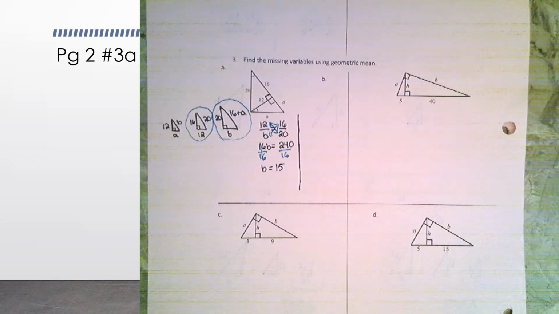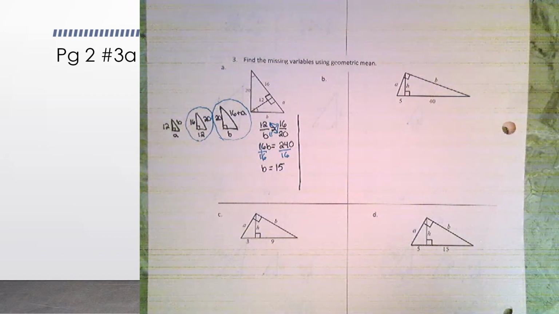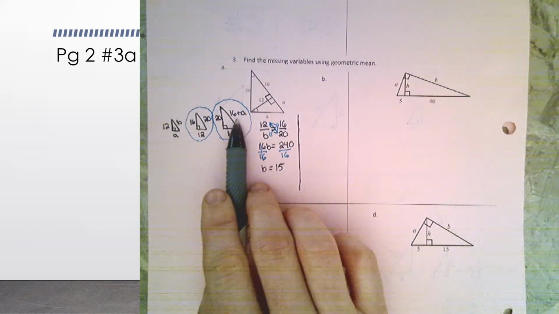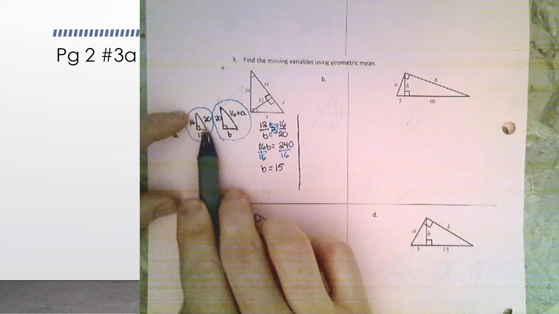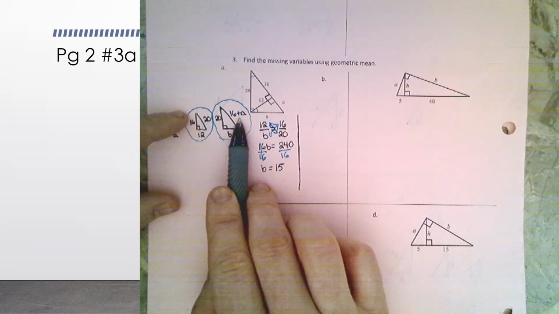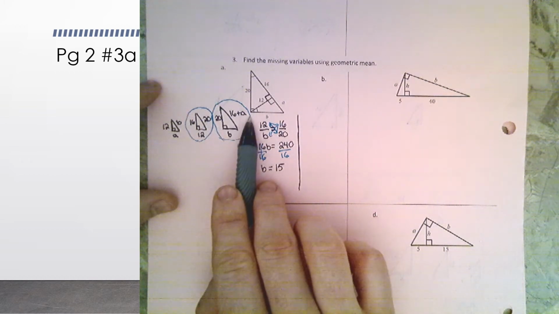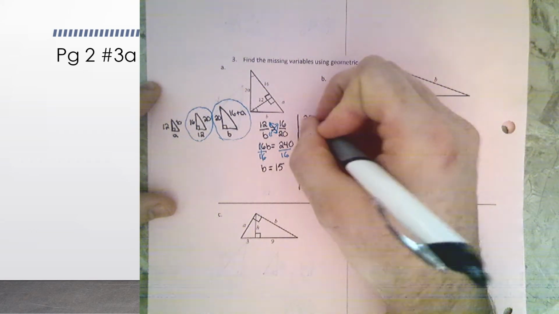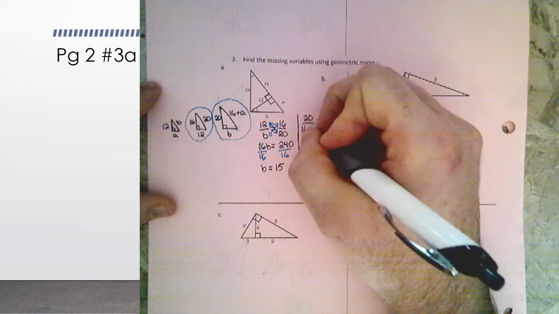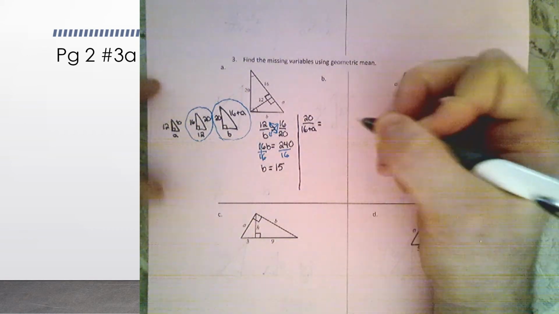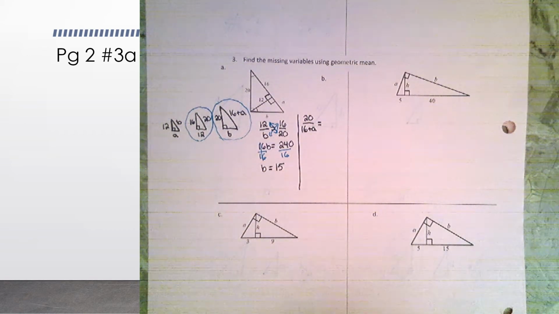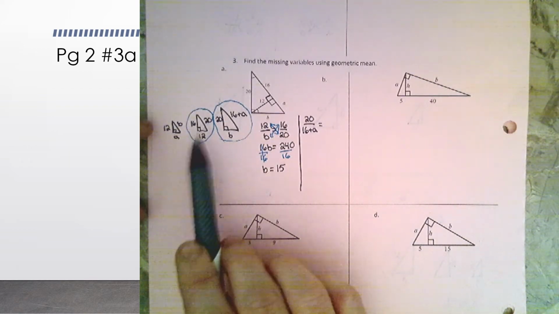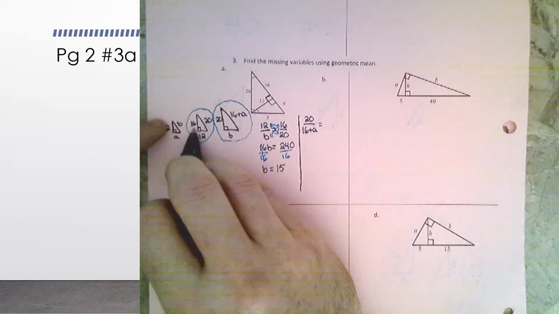To solve for A, it's basically doing the same thing. The 20 is the hypotenuse on the medium one. That's going to go with the hypotenuse of this one, which is 16 plus A. So I'm going to have 20 over 16 plus A. Now I'm going to use the side that I have a number for both, just like we did last time. So that's going to be the 16 and the 20.